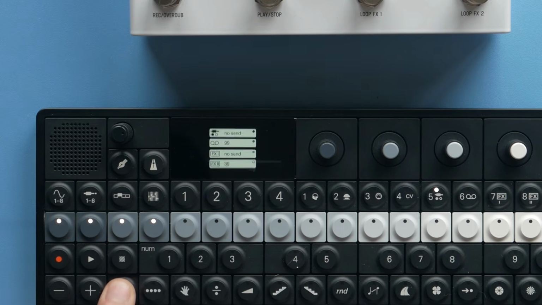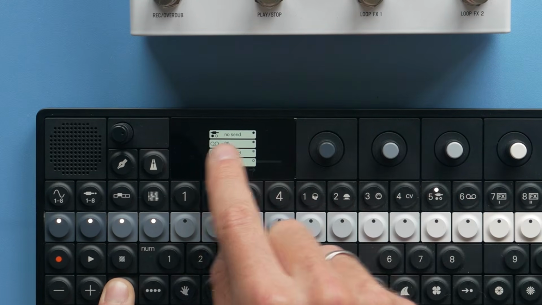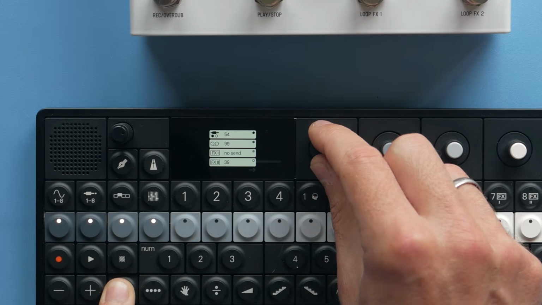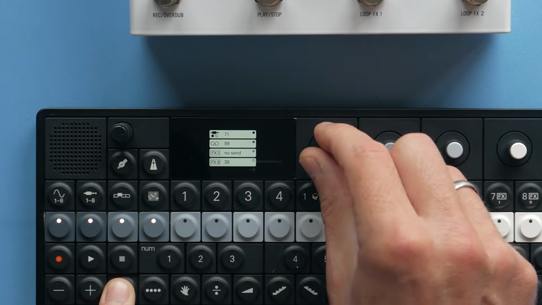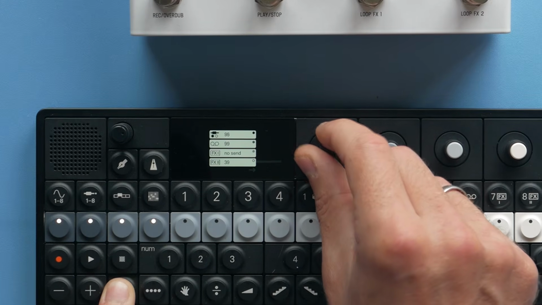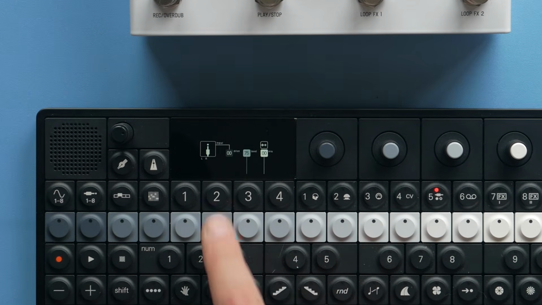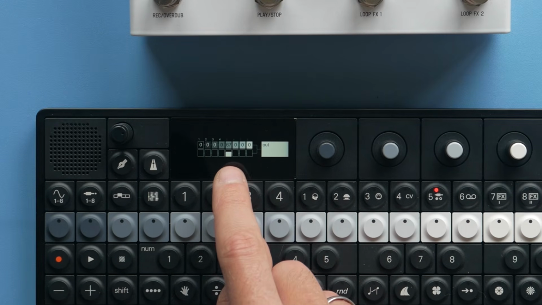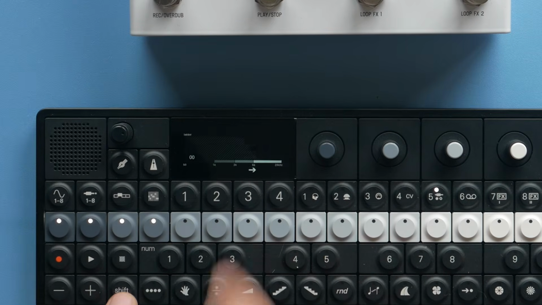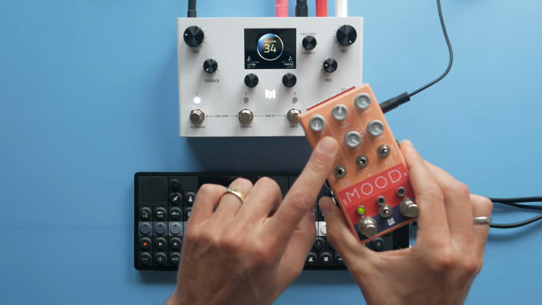Now if I press Shift, you see that I have my external audio track up there. So I can determine how much of this track's volume or signal I will send to the external output. And this will be reflected on my external outputs page. See, 67 for track 5. And same here, 67.